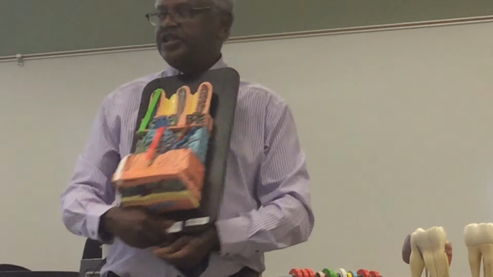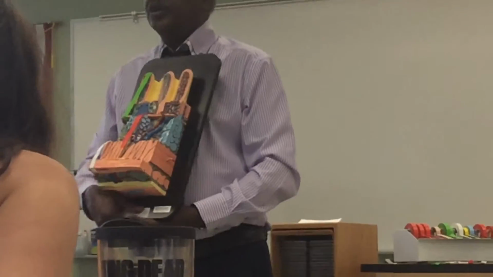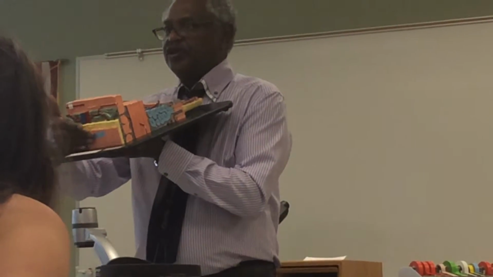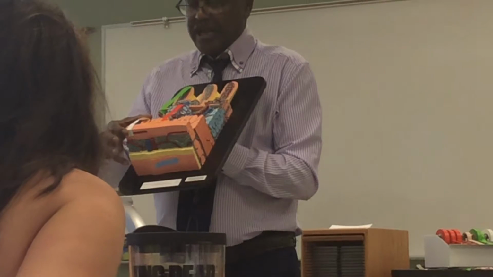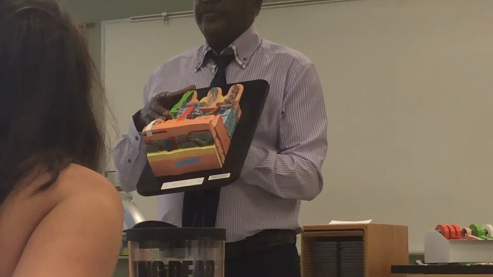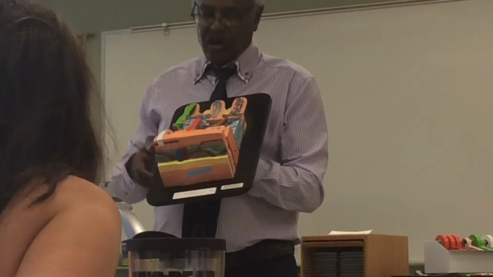So this is how the 4 layers of the wall of the small intestine are going to be labeled: serosa, muscularis externa, submucosa, and mucosa. These are the 4 layers.